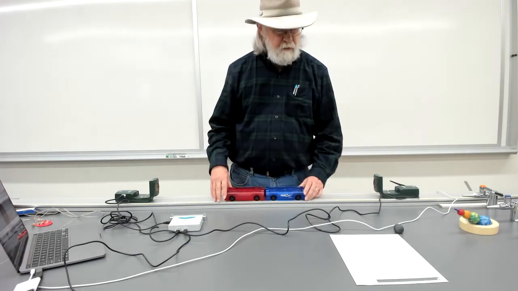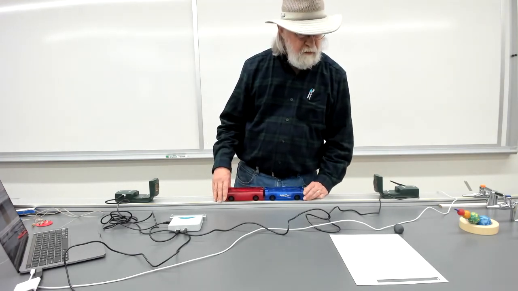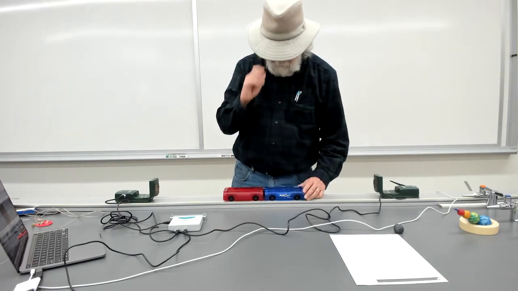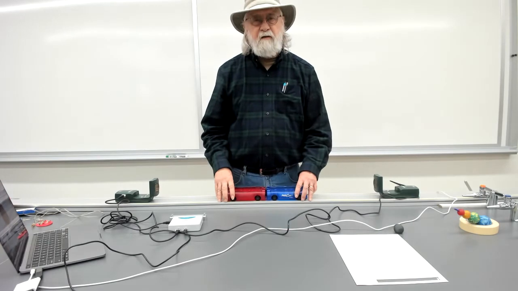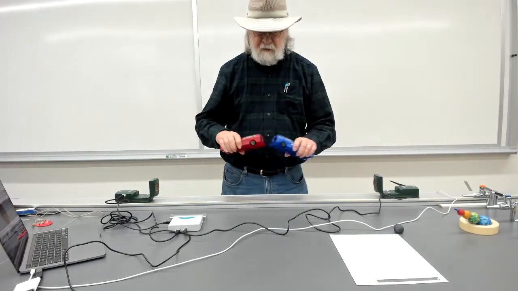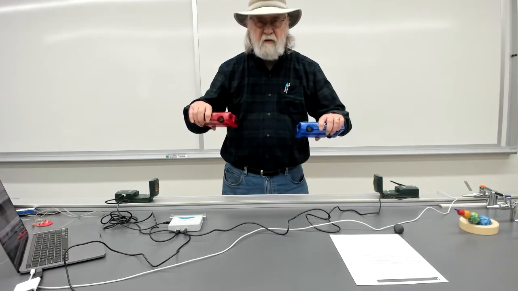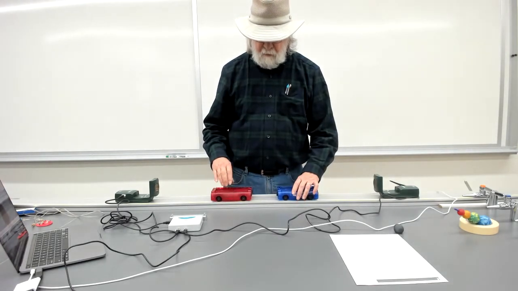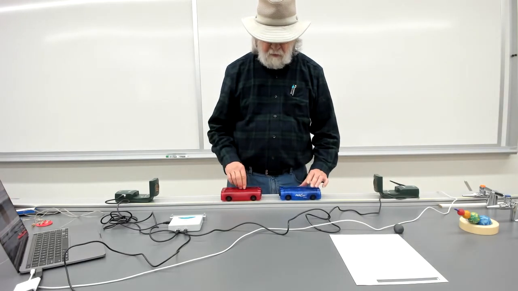So the first collision is a perfectly inelastic collision. A perfectly inelastic collision is one where the objects stick together, and that is achieved by using Velcro. So I'm going to have this guy go in that direction and hopefully collide with the other cart.